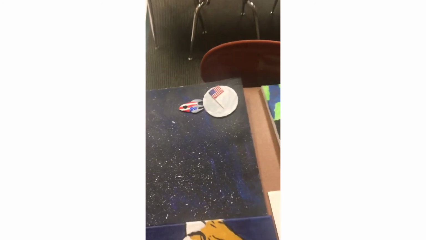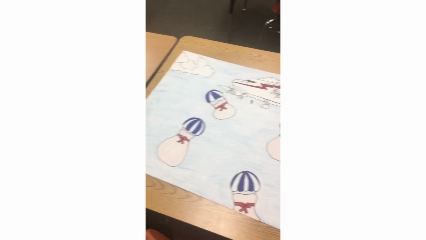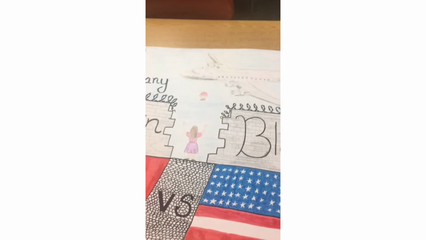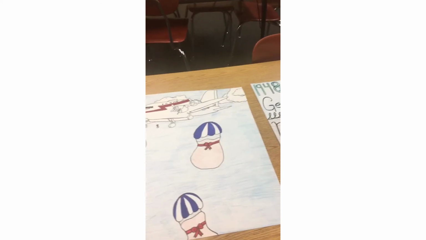And if we come over here, we've got another Berlin blockade, and both of these show the Candy Bomber. He was a U.S. pilot who was dropping candy bars and other sweets to children. And the children referred to him as Uncle Wiggly Wings, because to let them know that he was coming, he would shake the plane back and forth as he came in, so they knew which one was him.